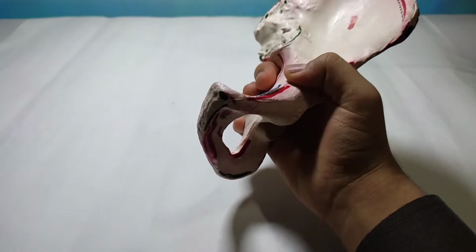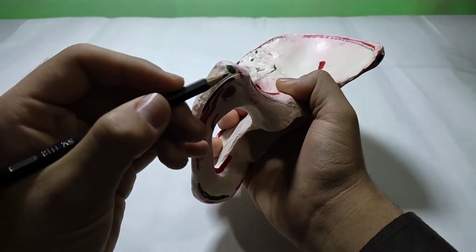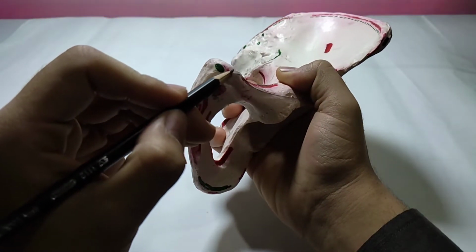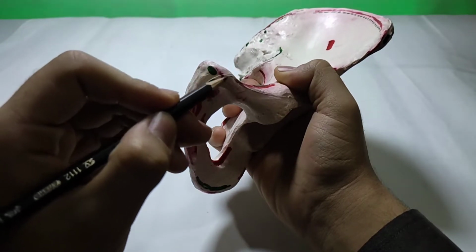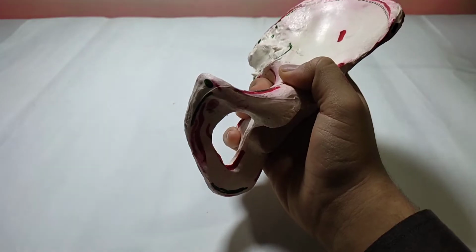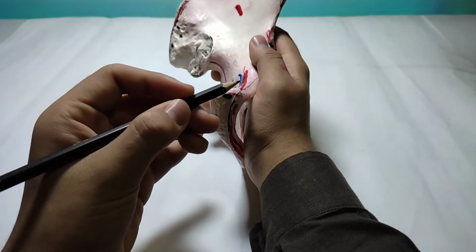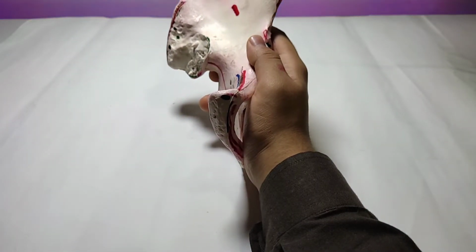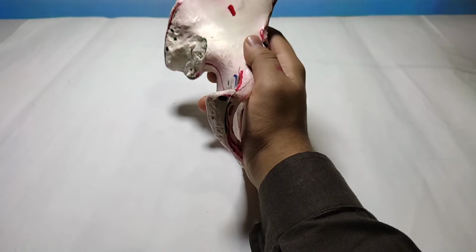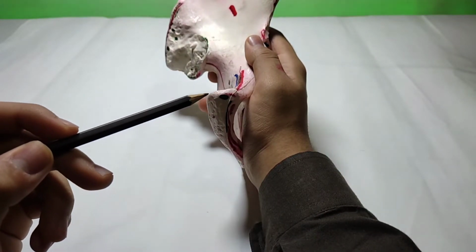On the body of the pubis, we have the pubic tubercle. The pubic tubercle gives attachment to the medial end of the inguinal ligament, and the ascending loops of the cremaster muscle also originate from the pubic tubercle. The pubic crest right here gives origin to the lateral and the medial heads of the rectus abdominis muscle, as well as the pyramidalis muscle. The pyramidalis also takes origin from the pubic crest.